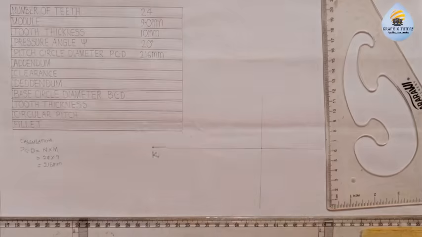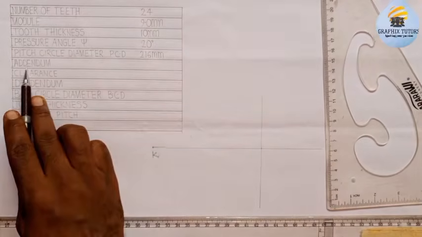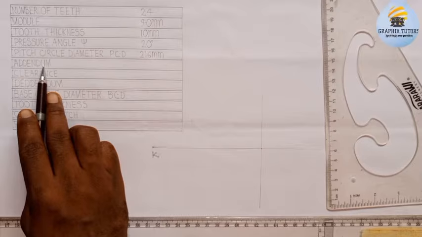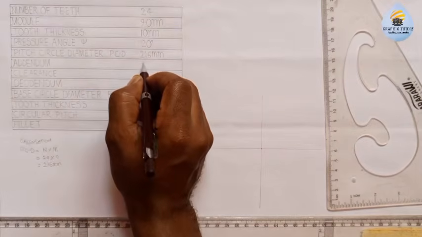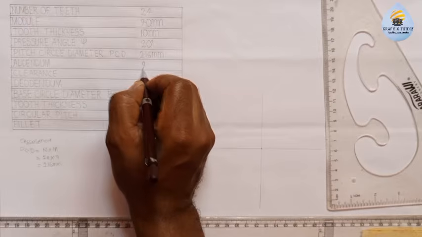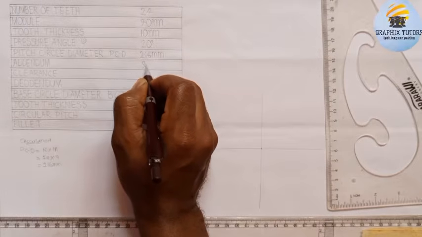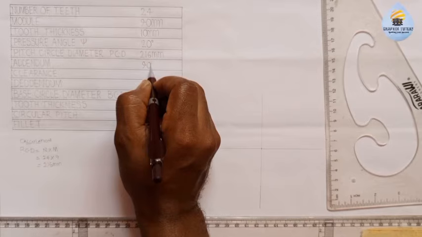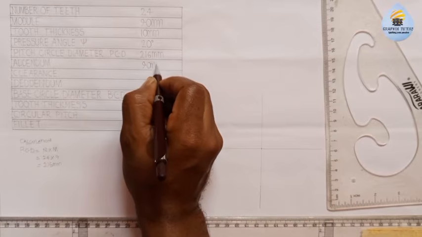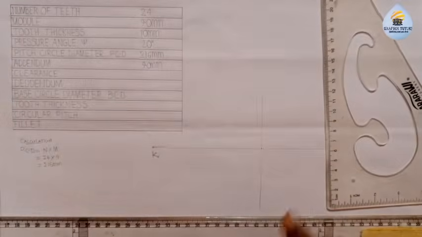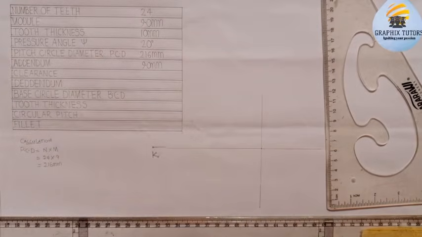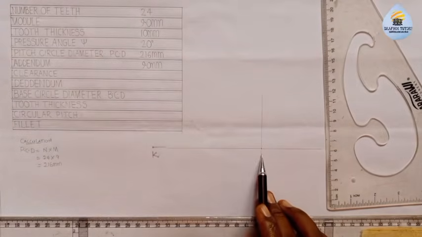Which is 108. Now the next thing I'll calculate will be the addendum. And the addendum is equal to what? The module. Since the module is 9, automatically the addendum is 9, or you say 9 millimeter. Is that taken?